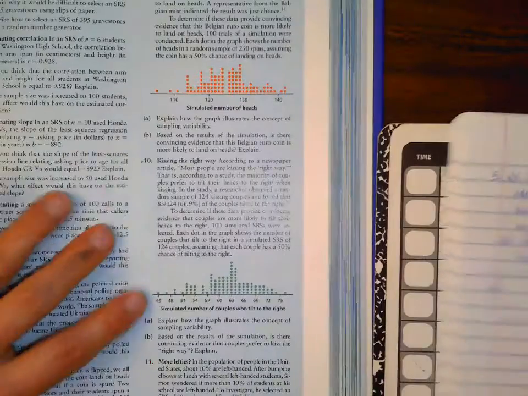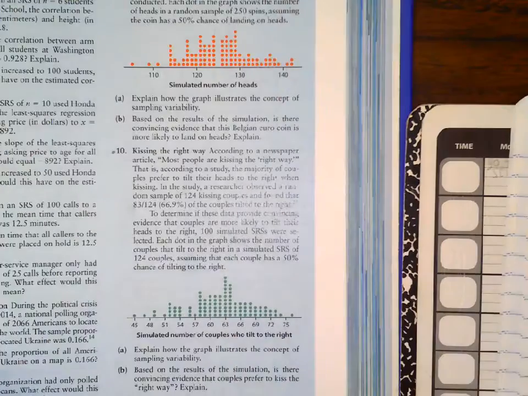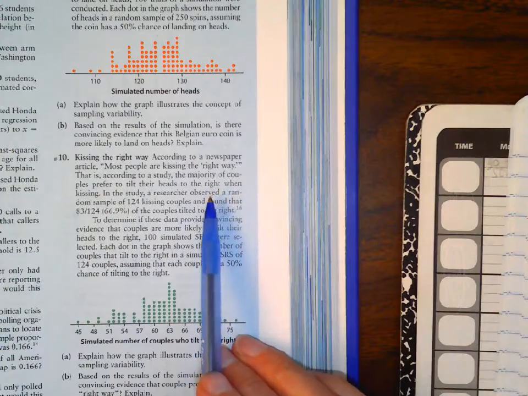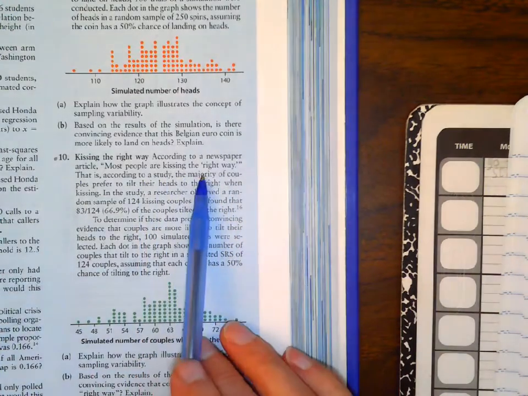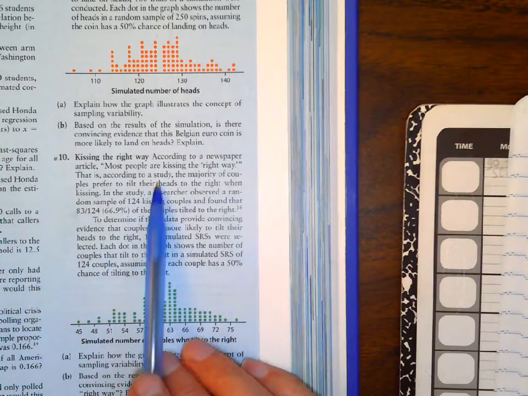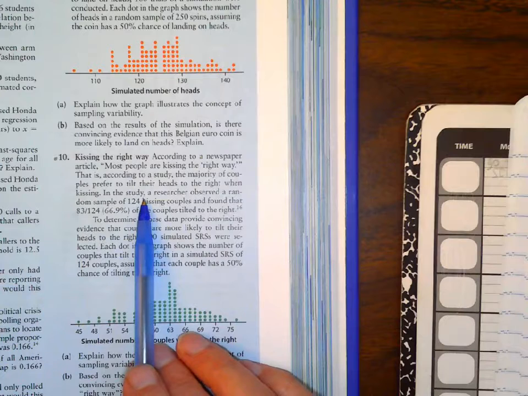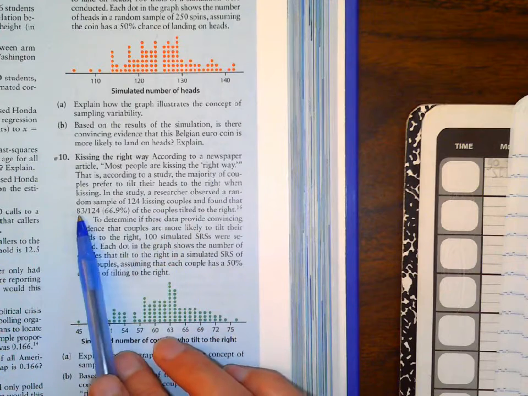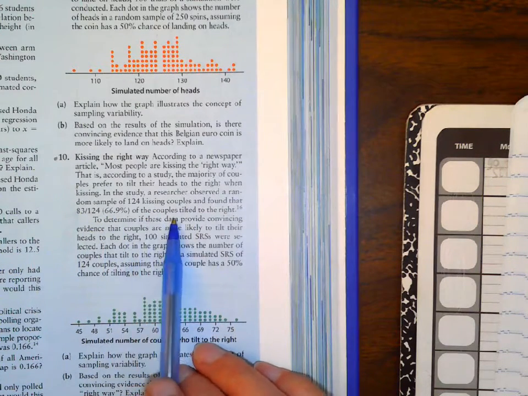Okay? Kissing the right way. Hopefully you don't go around kissing people, but if you would, do you kiss to the right, lean your head to the right or to the left? Okay? So according to a newspaper article, most people are kissing the right way. That is, according to the study, the majority of couples prefer to tilt their head to the right when kissing. In the study, a researcher observed a random sample of 124 kissing couples and found that 83, which is almost 67%, of the couples tilted to the right.